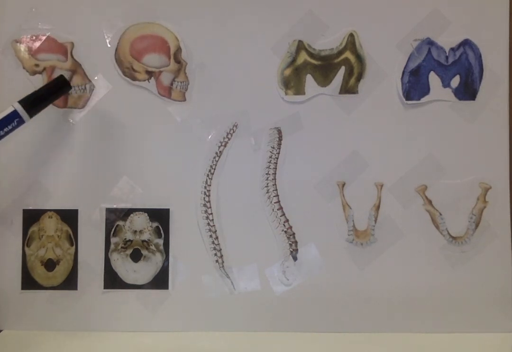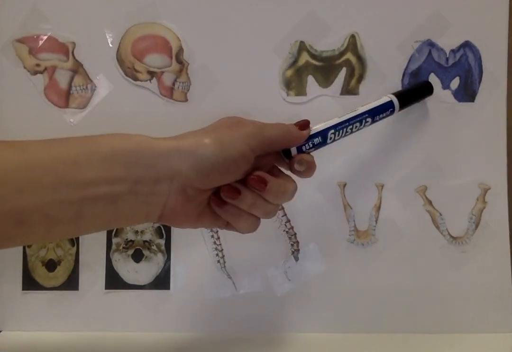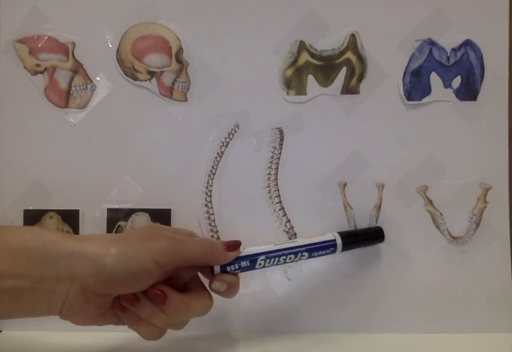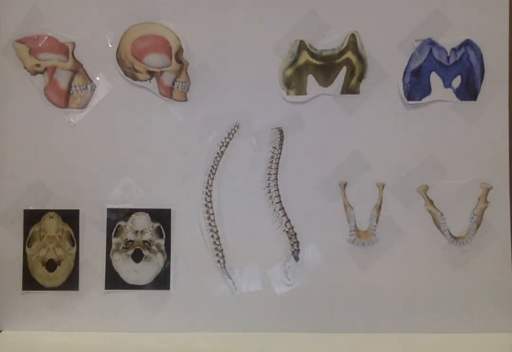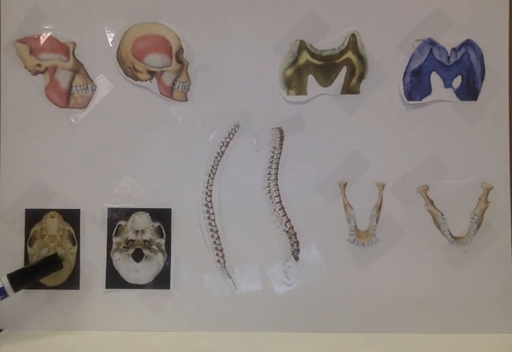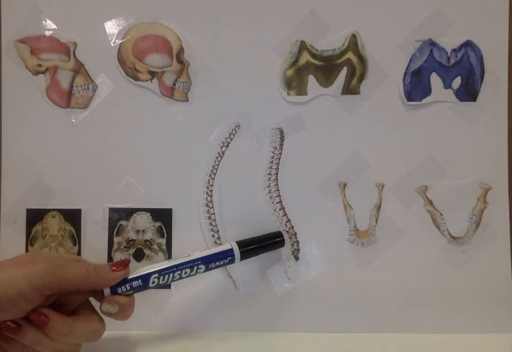Masticatory muscles. Enamel thickness. Foramen magnum. S-shaped spine.